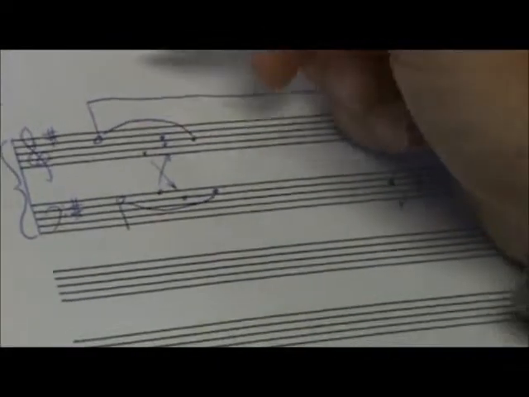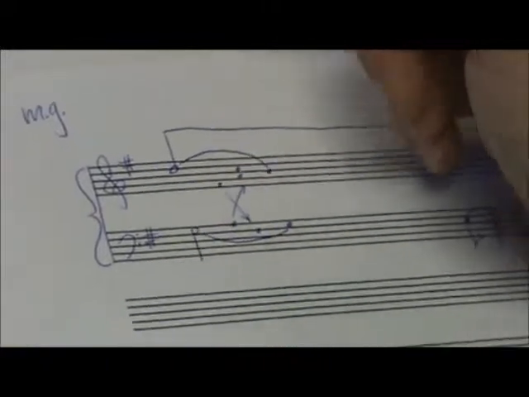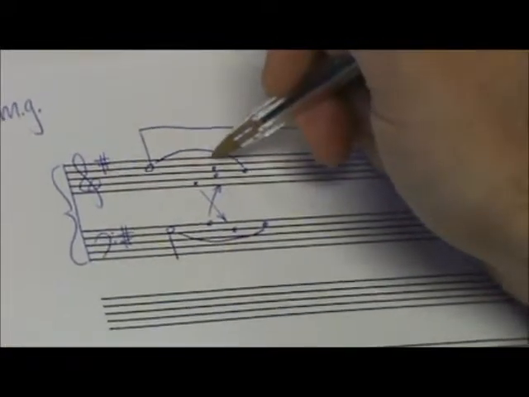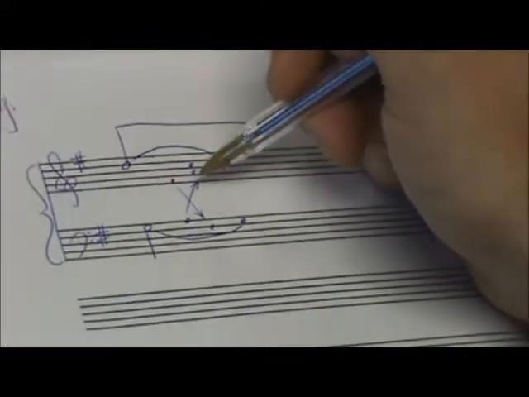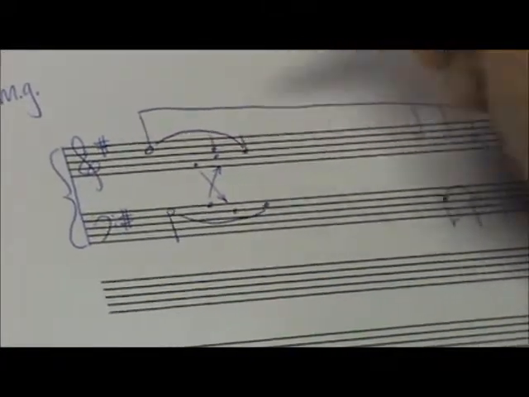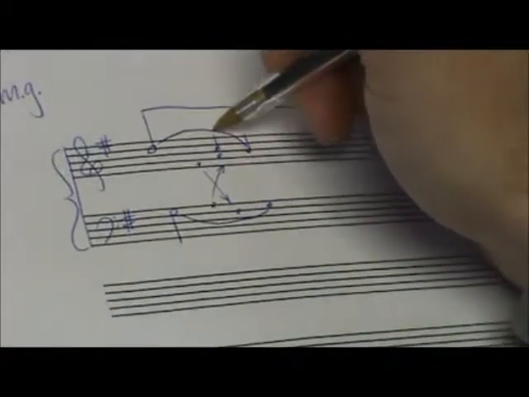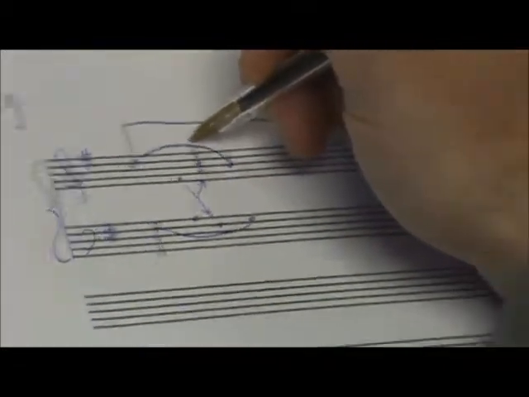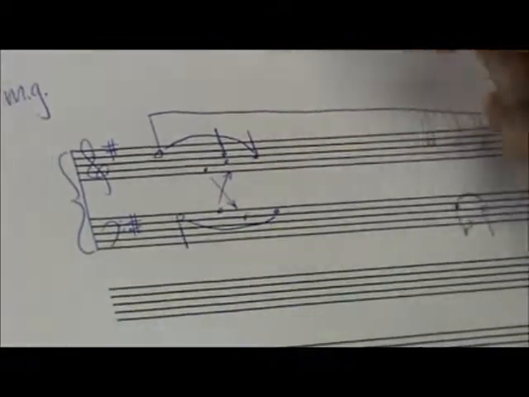Now these are inner voice things. With that level of detail, I might want to actually put some stems on here, like this, just to clarify that those are the notes that all belong to the main line.